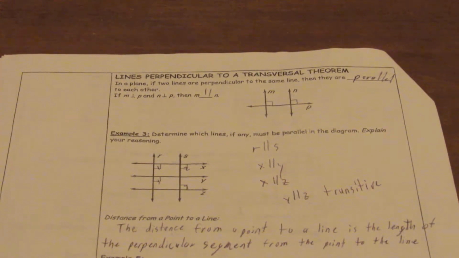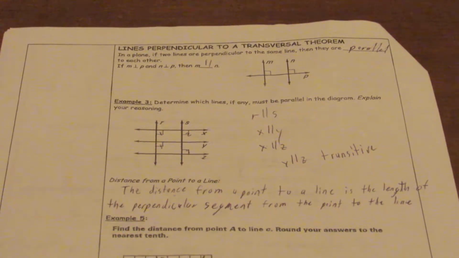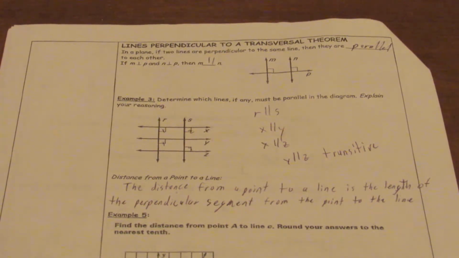Then our next definition, distance from a point to a line. So it says the distance from a point to a line is the length of the perpendicular segment from the point to the line.